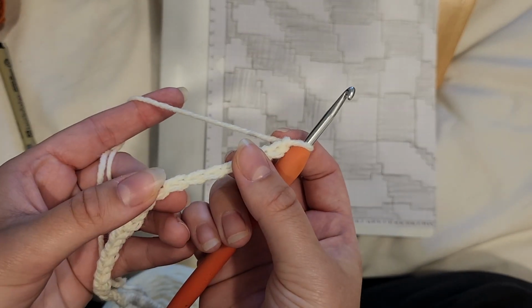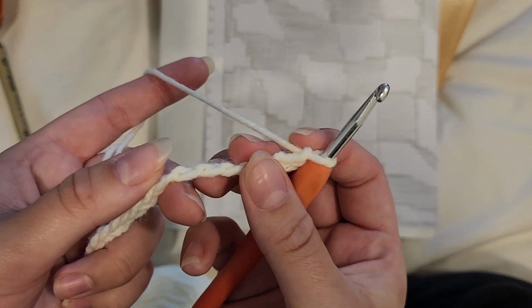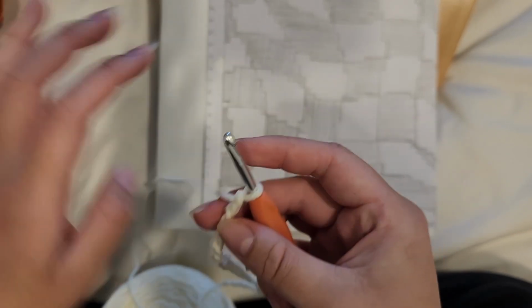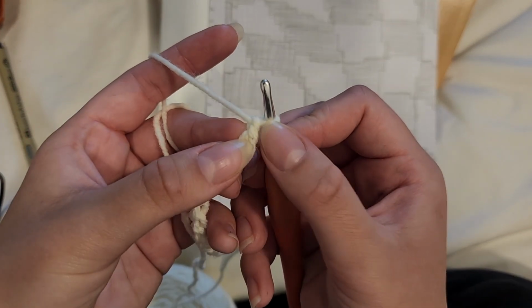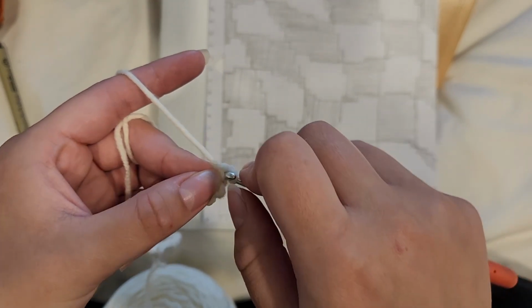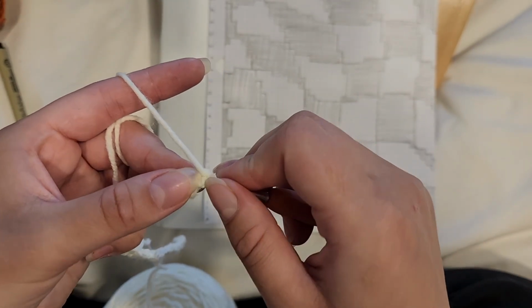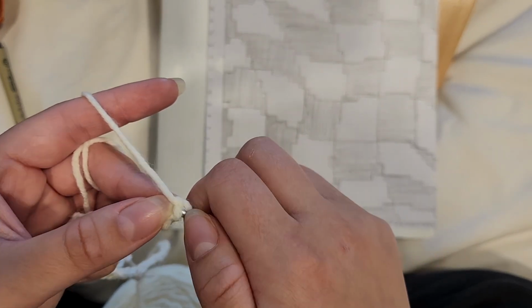So this is the front of your chain. If you flip it over to the back, there are these little bumps. I will be going into those, and now this is the first back bump. Do not chain one, it'll just help keep your rows straight, but if you want to chain one, you can go ahead and do that. There's really no rules to this, just guidelines.